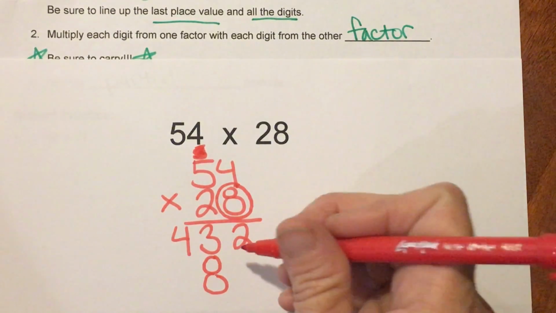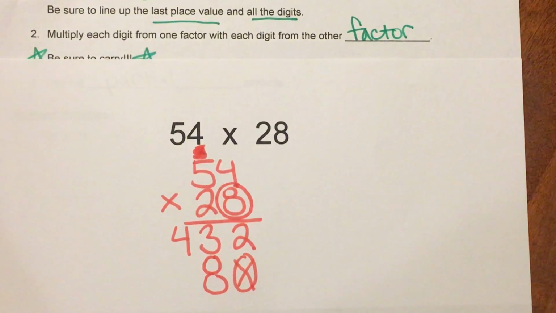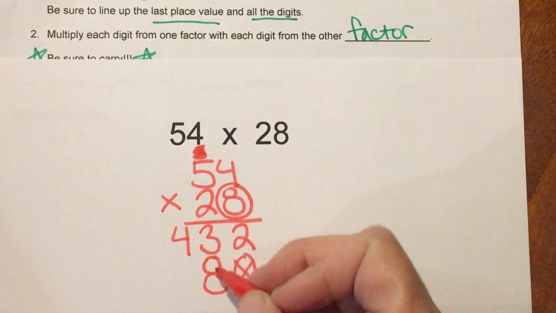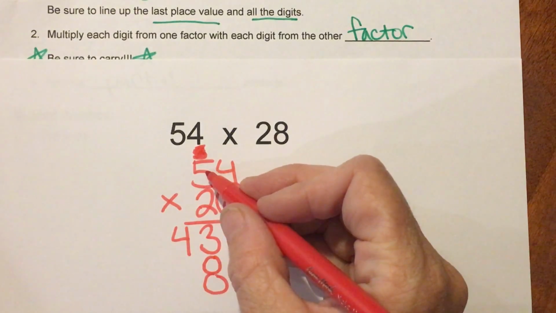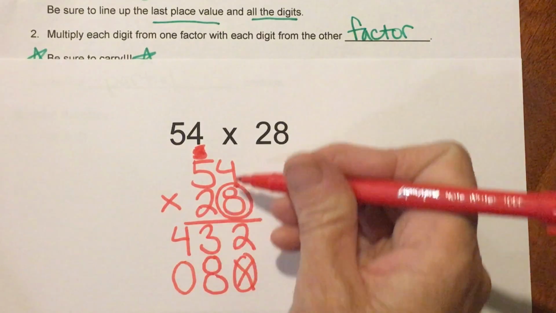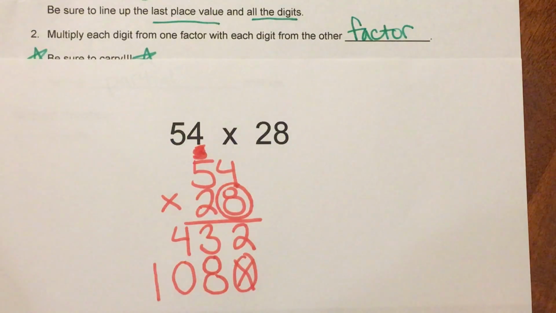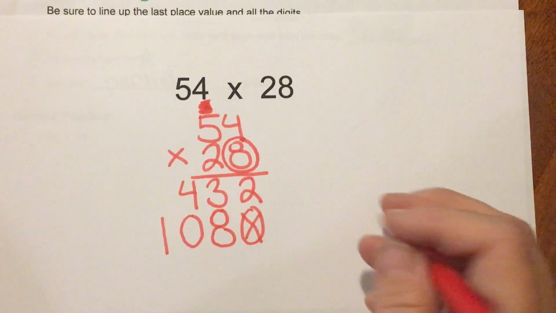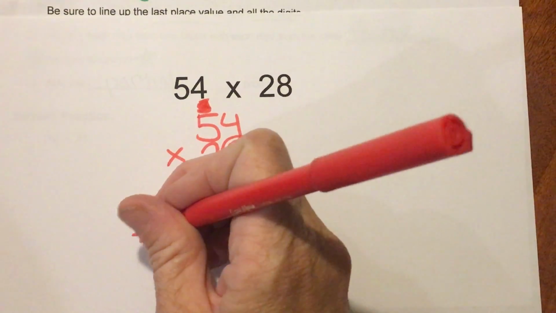So what we call a placeholder is we kind of fill this with an extra 0. So I have 2 times 4 is 8, and I put it under the number I'm multiplying with. 2 times 5 is 10. So I could put a 0, but there's nothing to carry my 1 to, so I just write 10. Okay, now I've done this digit, I've done this digit, so I'm done.